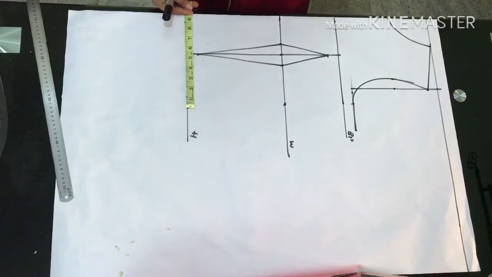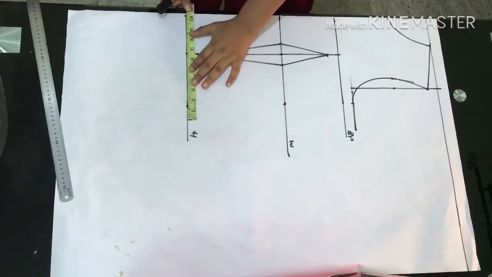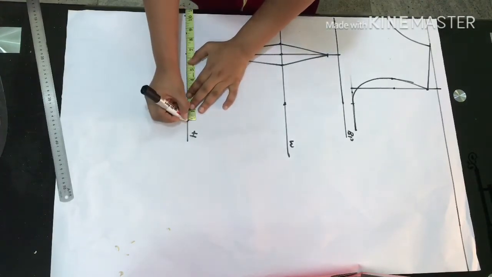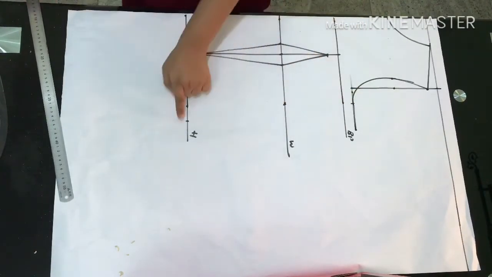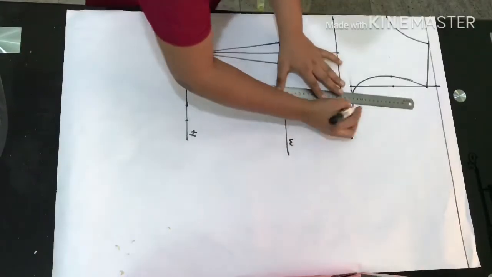42 divided by 4 is 10.5 inches. So I'll come over here, I'll mark 10.5 inches. Now the next thing we have to do is to connect these dots together. So you just come here.